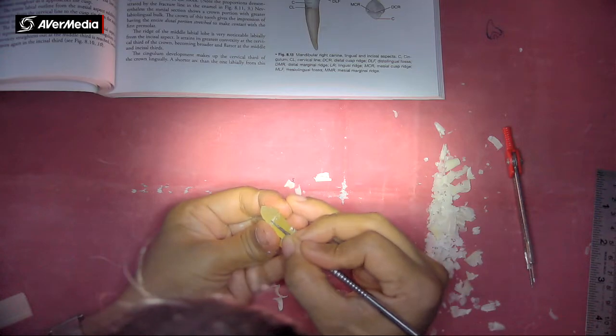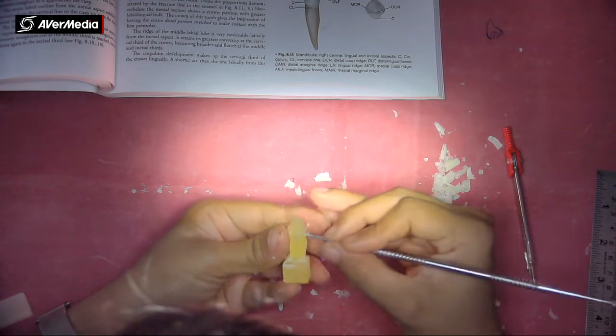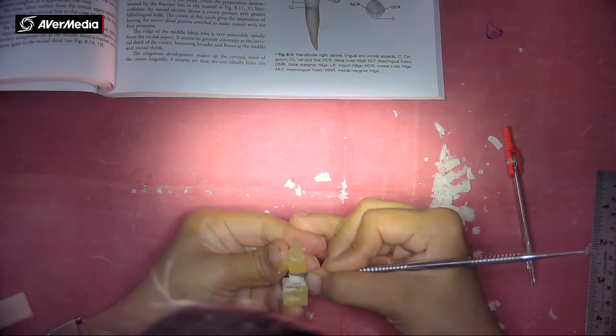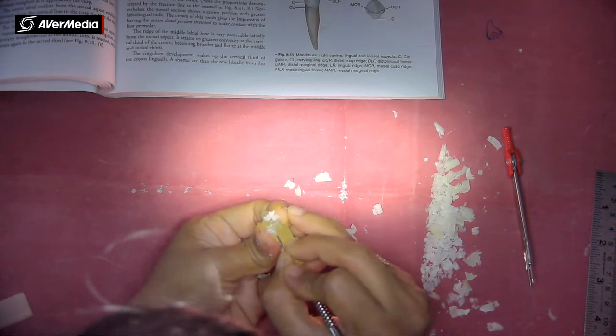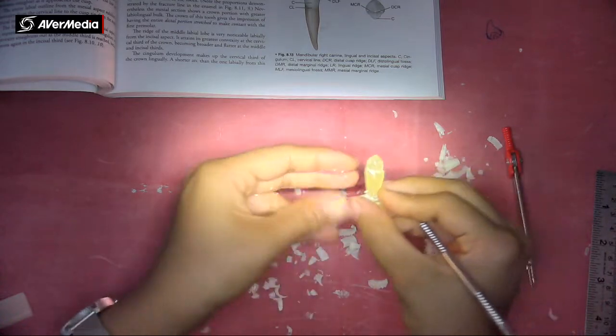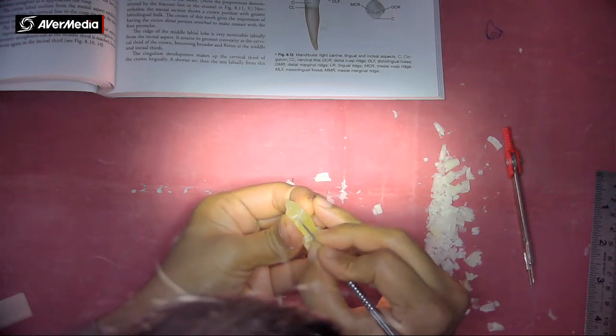You should not make sharp margins for either the crown or root. So reduce the wax till you reach the dimension of the crown.